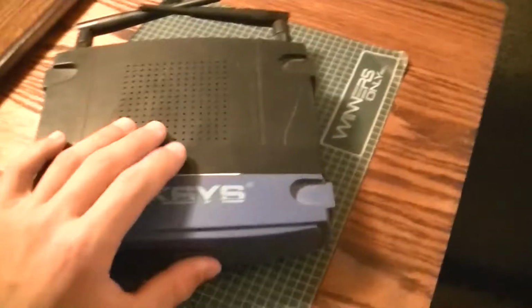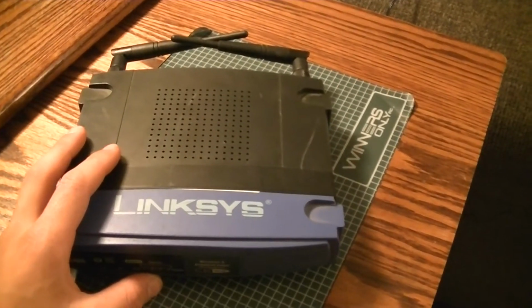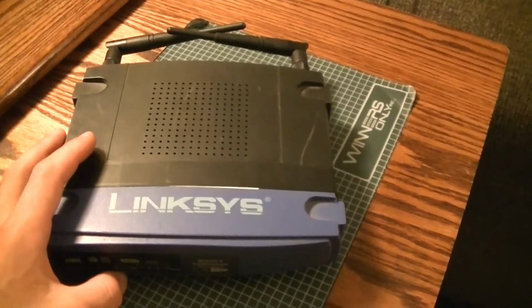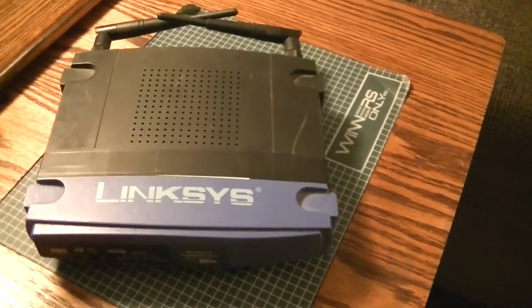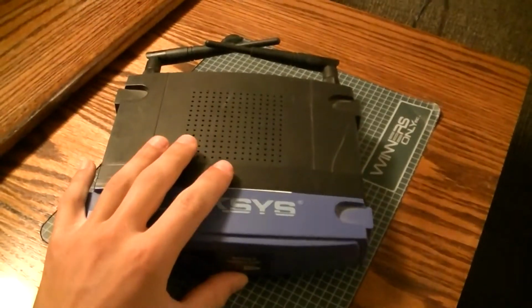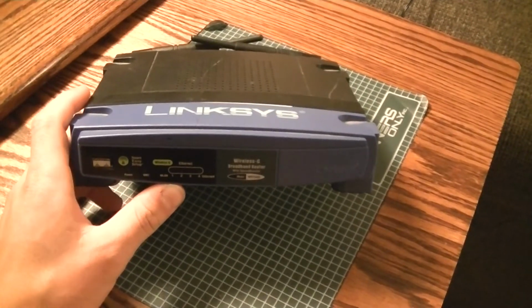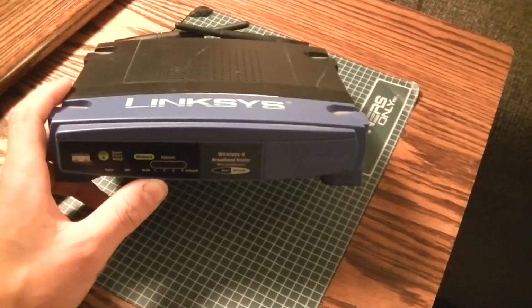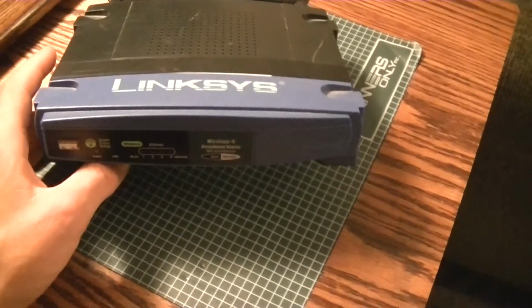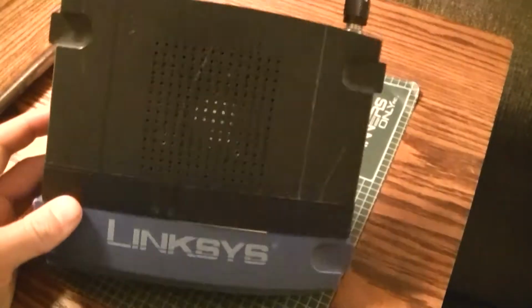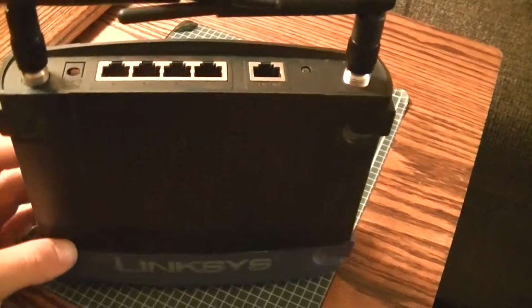Alright guys, so it's a little bit quieter in here. We're basically going to explain the function of a router. A lot of people don't understand it. This is a typical home router that you would find in the average home. You would find this in some businesses. You find these absolutely everywhere. But this is a router.